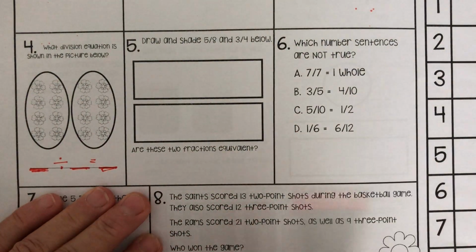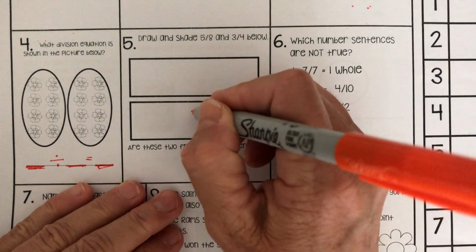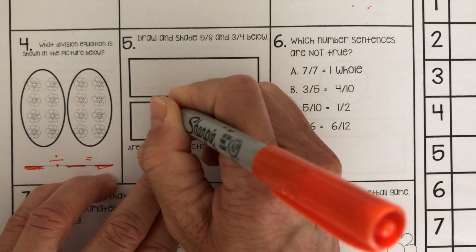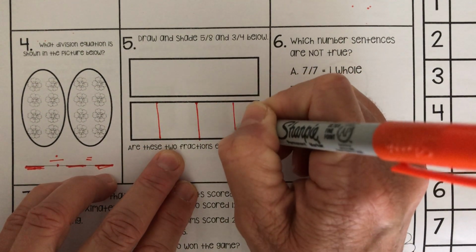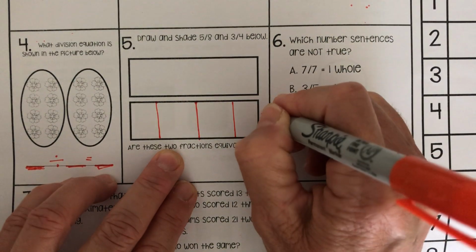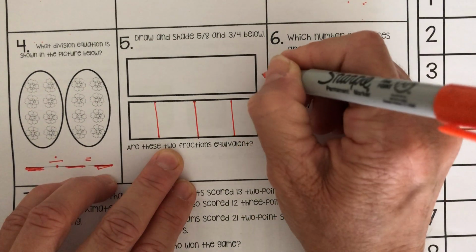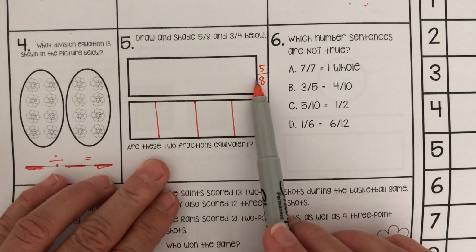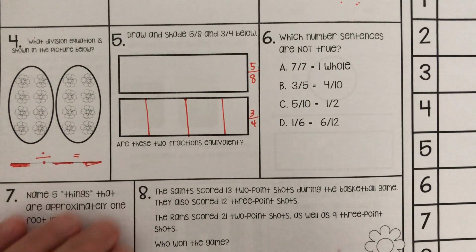Draw and shade 5/8 and 3/4 below. Okay, so this one they want to be 3/4. So we have to break this up into 4 equal parts and shade 3 of them, right? We want this one to be 3/4. And this one has to be 5/8. So this one, I'm gonna let you do that. You need to divide this into 8 equal parts and shade 5 of them.